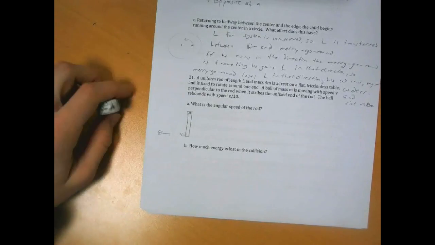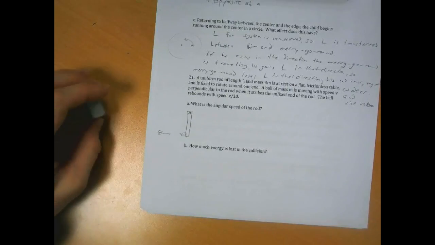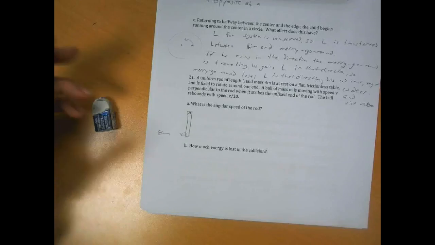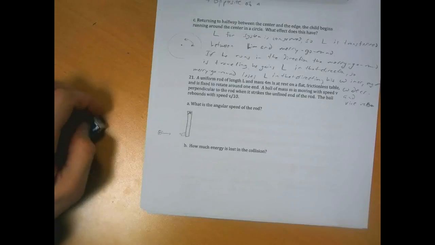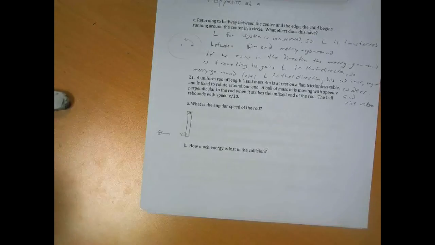Now, if you consider the ball rod system, what is the net external torque on the system? Well, it's going to be 0, because the ball and rod are only exerting forces on each other. So while they each will change their angular momentum, there is no net torque on the system, so they will not change the system's total angular momentum.